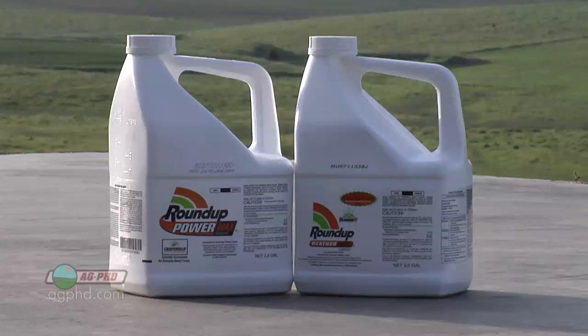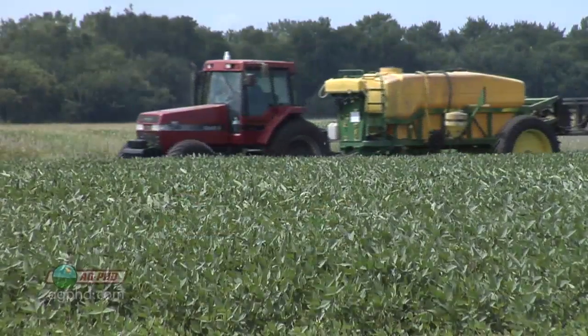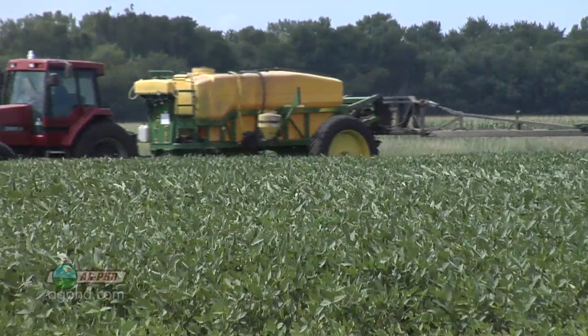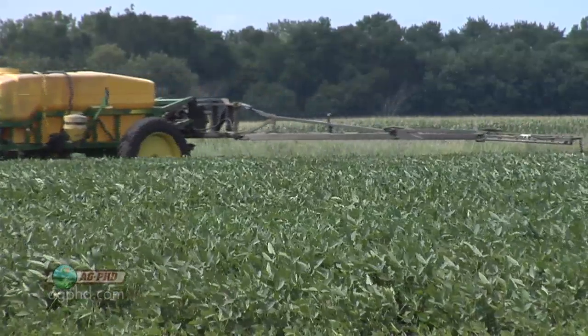Well, if you go out there with the 2-quart maximum, or in the case of Power Max or Weather Max, 44-ounce maximum in one shot, that only leaves you with 20 ounces for the entire rest of the year. And that's not going to be enough unless your Kochia is about 1 inch tall.